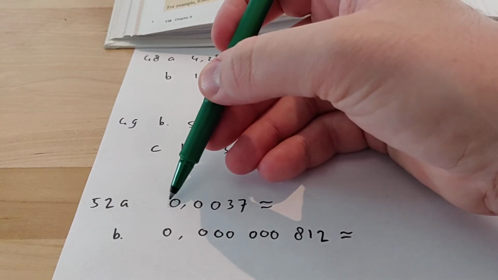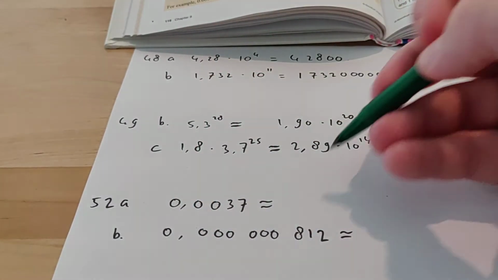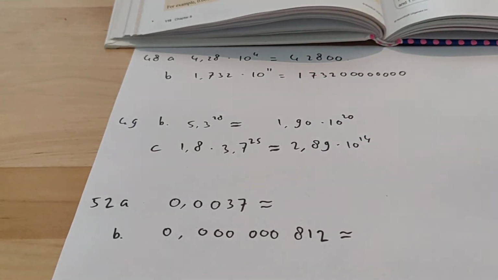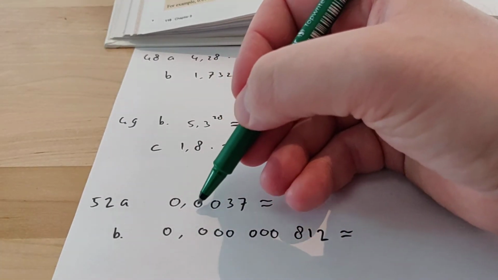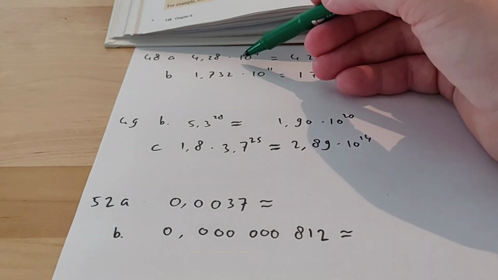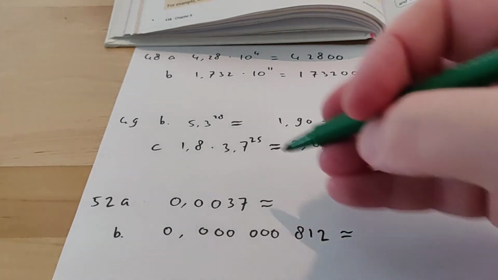So now we have a notation written like this, 0.0037, and we want to write it down in the scientific notation, like over here or like over there. But if you have a very small number, this power is actually negative, because now the point moves the other way. Here we have a very big number, and there you can write down the scientific notation like that, but this is a very small number. Now I'll tell you how to do this.